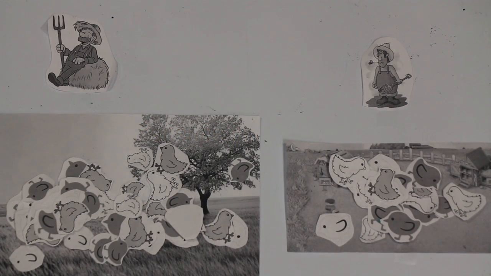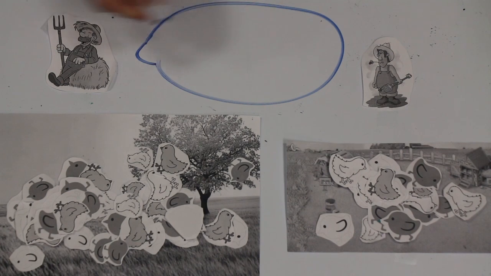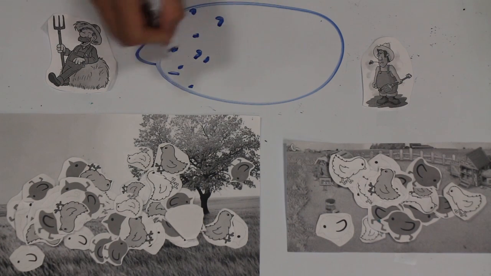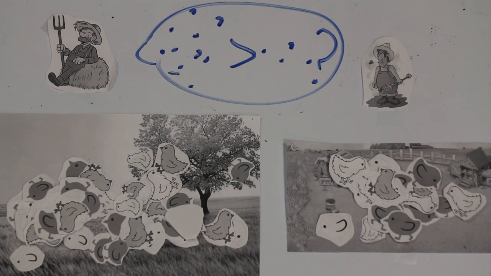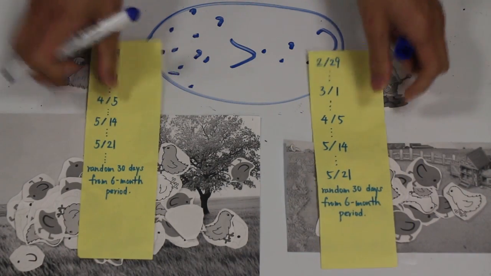As he raises chicken for over a month, Sam feels his chickens are also very hungry. He asks Tom, "Do my chickens actually consume more feed than your chickens each day?" Therefore, Sam and Tom each randomly pick 30 days and record the amount of feed their chicken eat in each of these days.